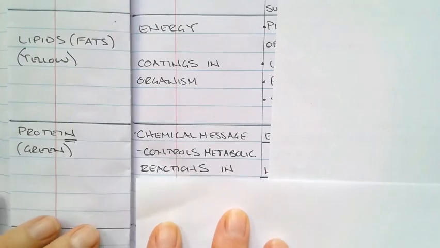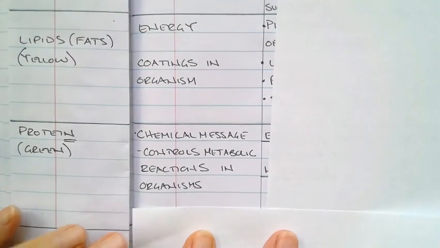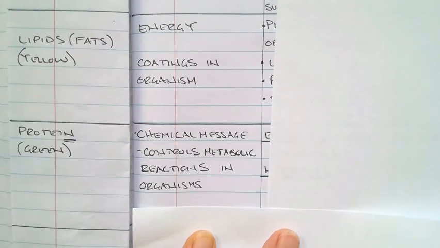The next one we're going to look at are proteins. Proteins basically, we always think of protein as meat, but actually in the body, proteins are chemical messages. Our chemical messages are how our body works. So these control all metabolic reactions in organisms, meaning it helps the body to talk to itself.